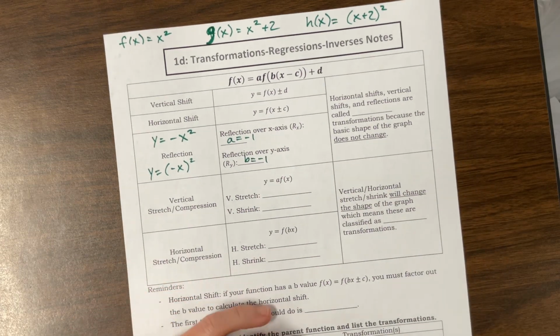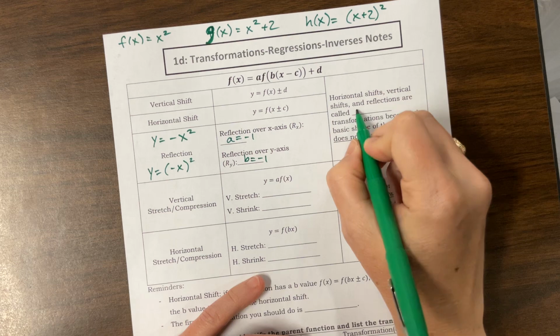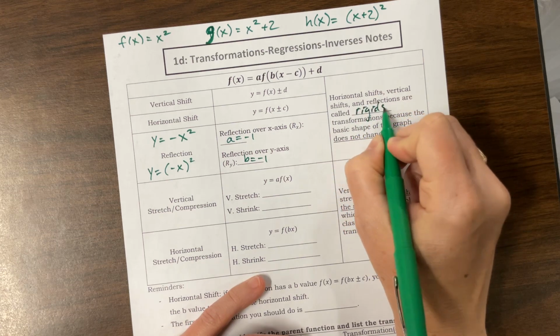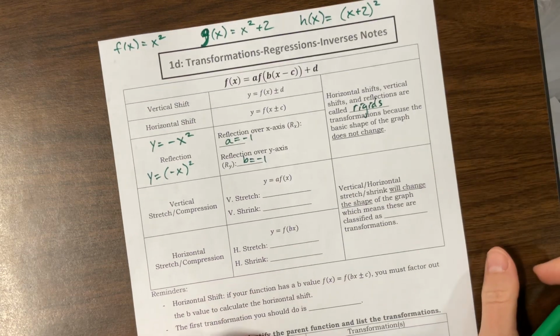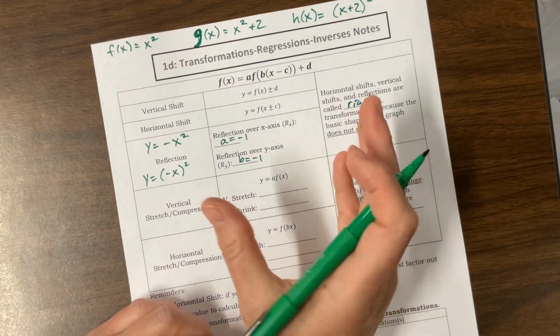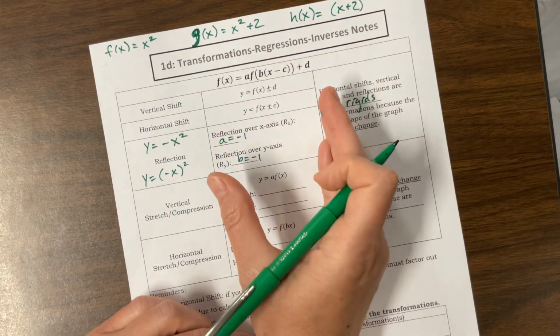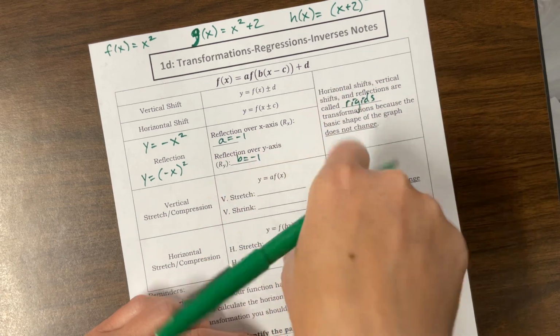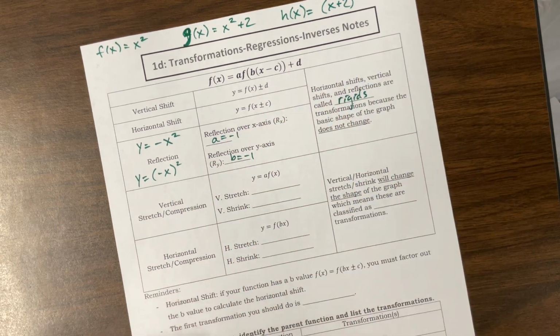Horizontal shifts, vertical shifts and reflections are called rigid transformations because the basic shape of the graph does not change. There's no stretching or pulling or anything like that. We take a graph and we shift, or we take a graph and we reflect, but the basic shape doesn't change.